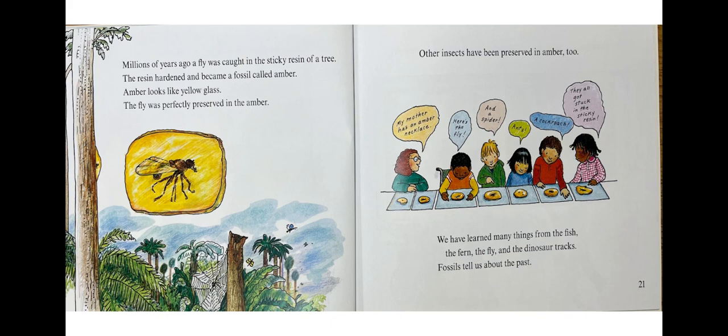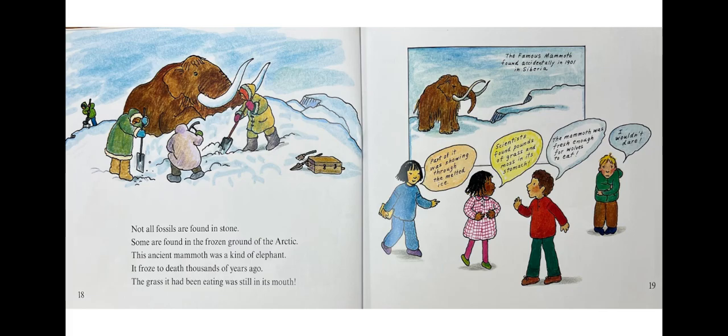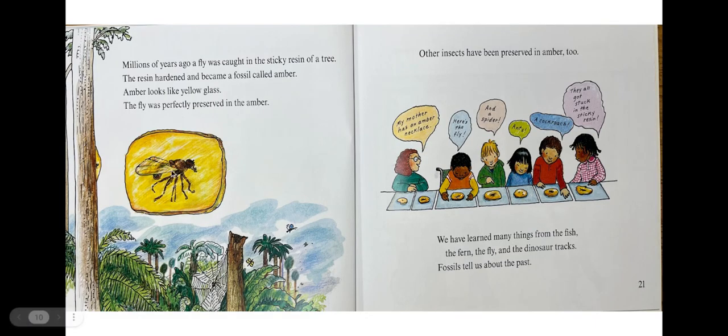So far we've learned that animals can be hardened into stones like fossils. They also can be preserved completely, like they could jump back to life right now. Like this mammoth was frozen and they found him looking like a regular mammoth, even though he was dead. And the flies and the bugs are the same way. They were preserved just like the mammoth was in the ice, but these are preserved in that yellow glass amber.